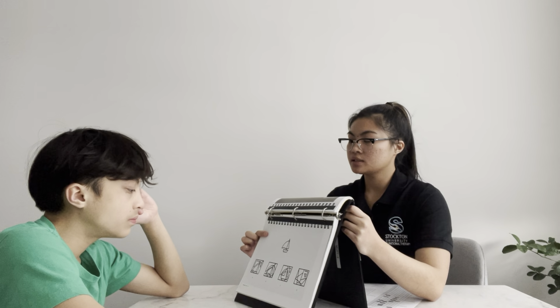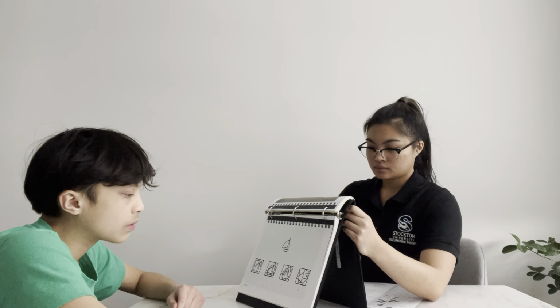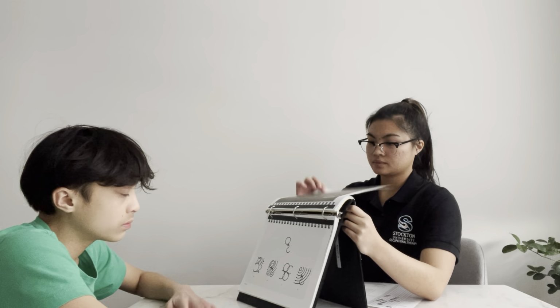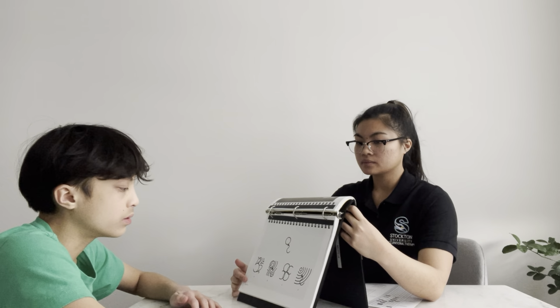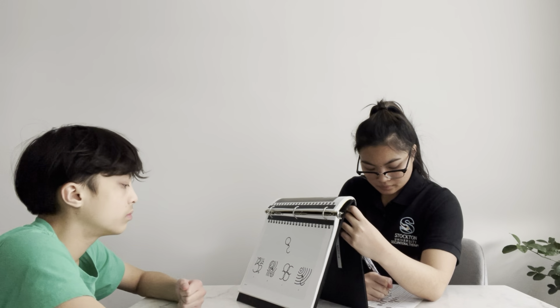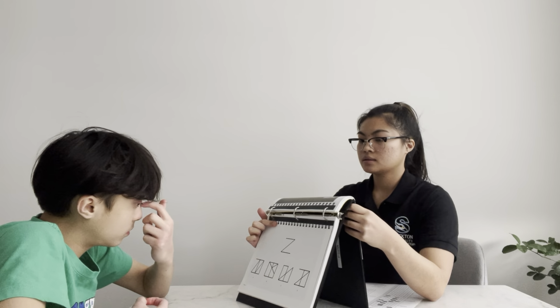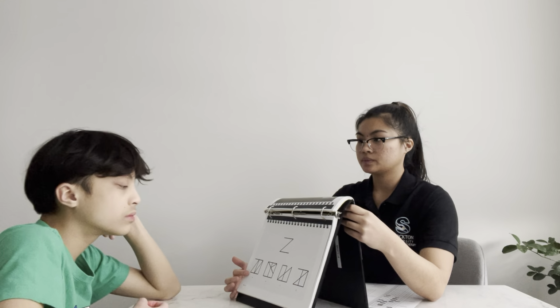Okay, so another example question. So look at this. Where is it hiding? B. Okay. Look at this. Where is it hiding? B. Look at this. Where is it hiding?